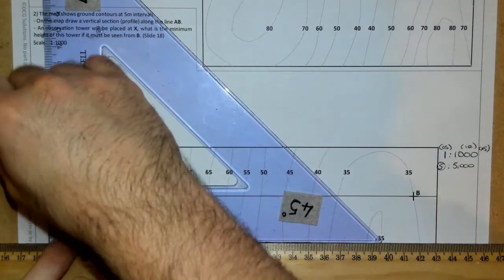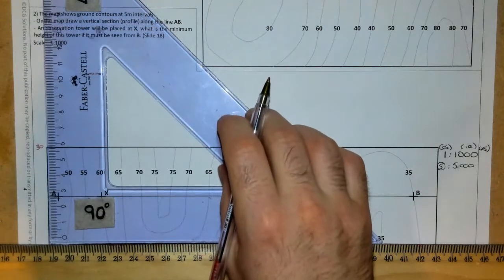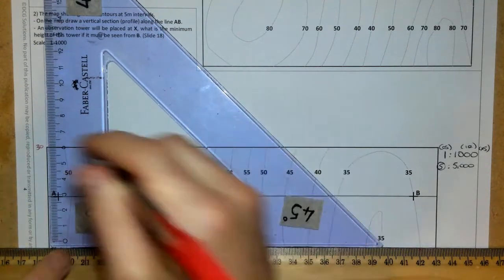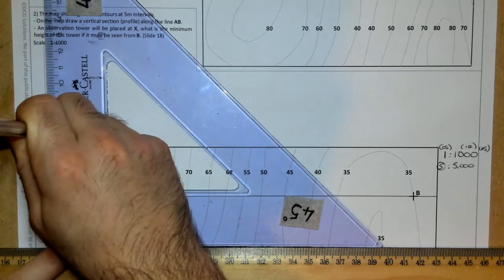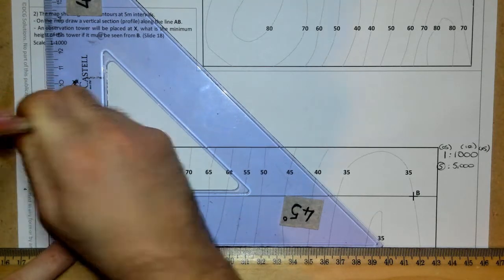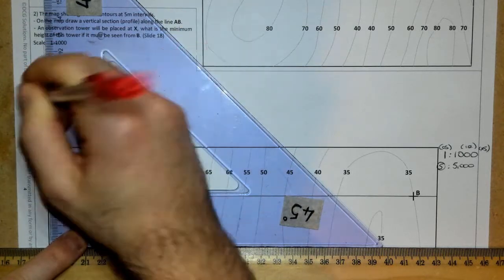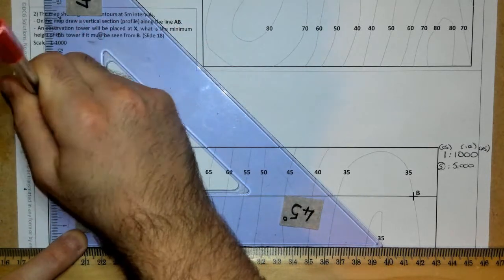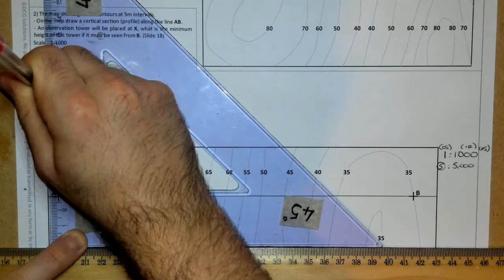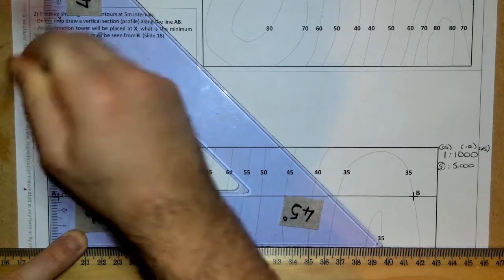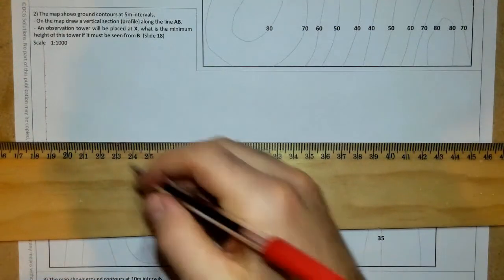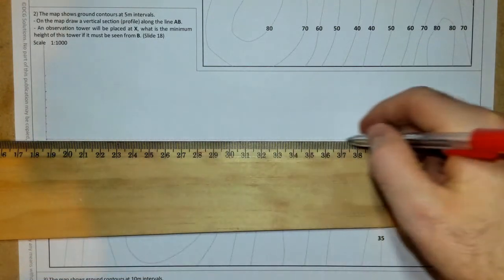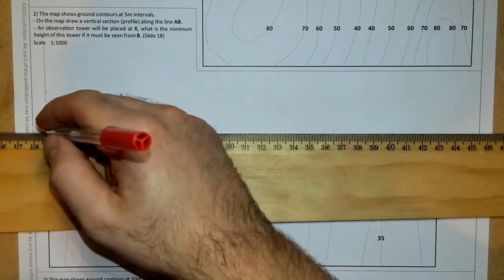I'm going to do a vertical line up, and measure distances of 5 millimeters. So that will be 35, 40, 45, 50, 55, 60, 65, 70, 75. With each of these, I'm going to send a line across.